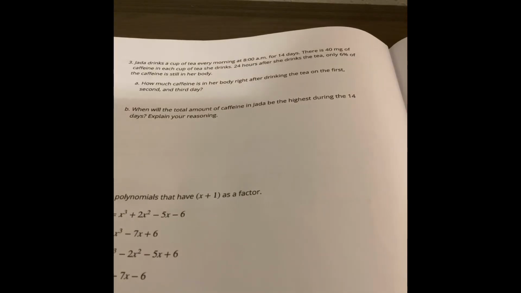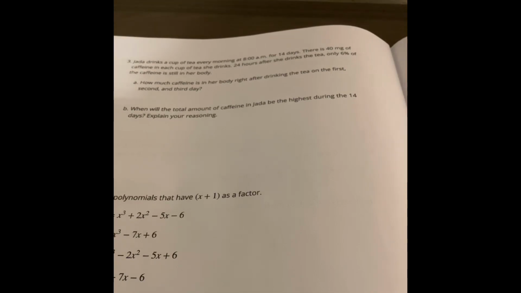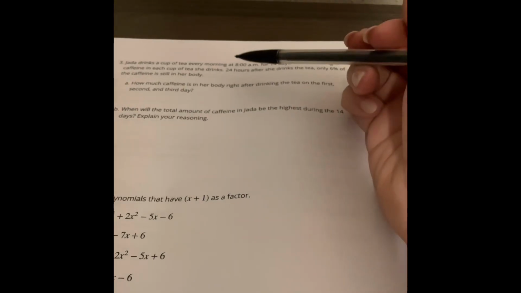Okay, and we got one more practice problem. It's about caffeine and how it stays in your system. Similar to the medicine, it's going to drop, but then if you drink more, it's gonna start up again. I don't know about y'all, but I do enjoy caffeine, so this is always really interesting to me. Not interesting enough to quit drinking caffeine.